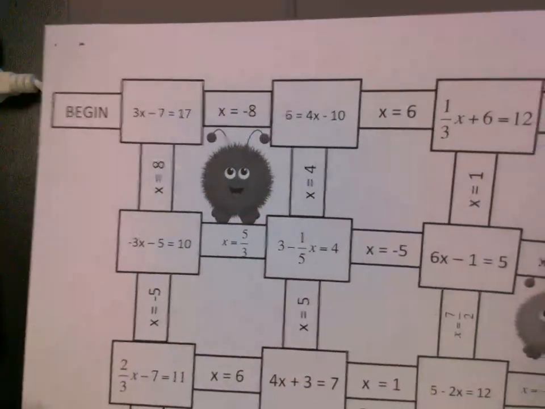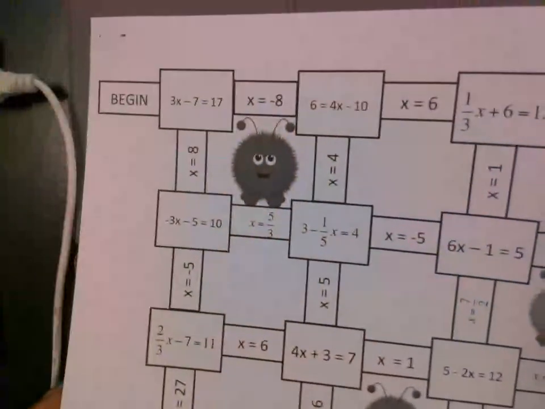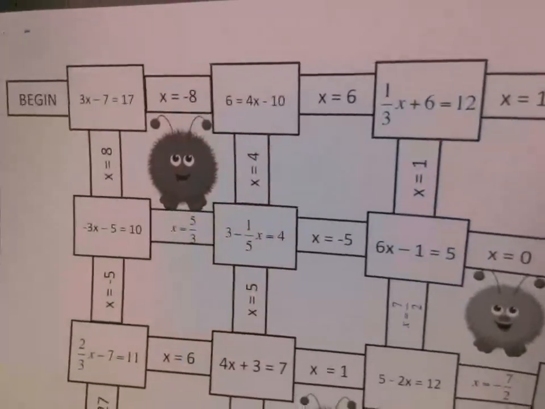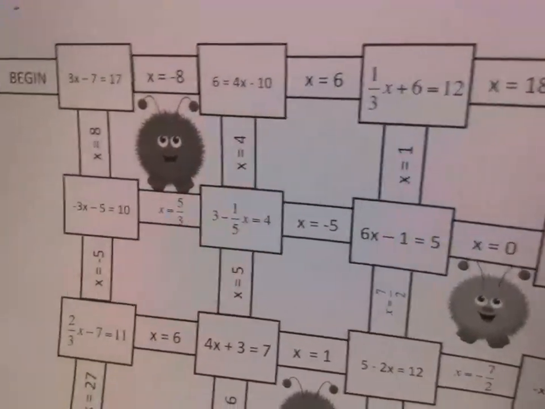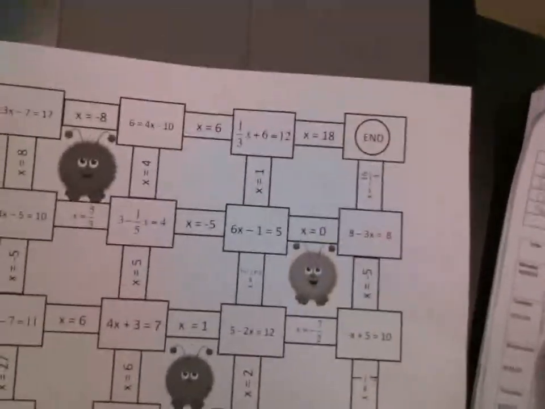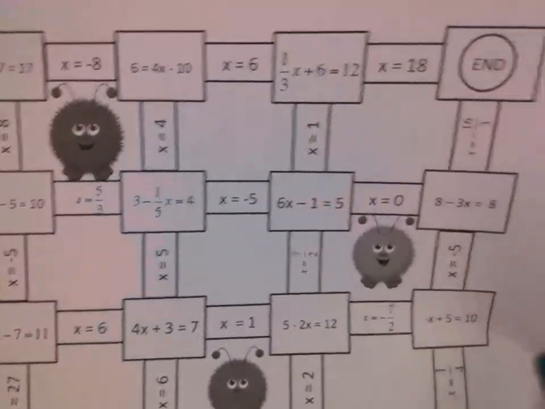The last thing that I want you to work on is this sheet right here. And this is on the Canvas page, okay? I showed you where this was already. This is the maze that I want you to do. I want you to answer this maze on the Canvas page.